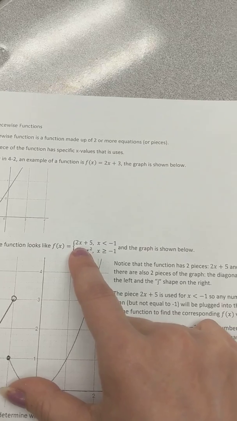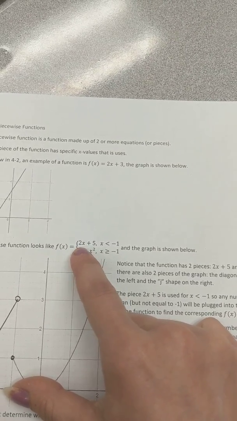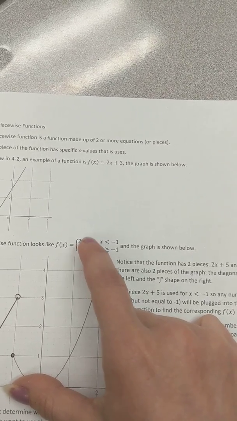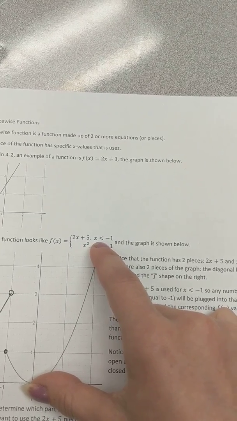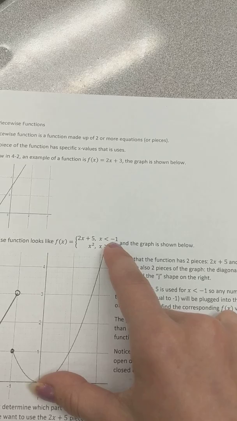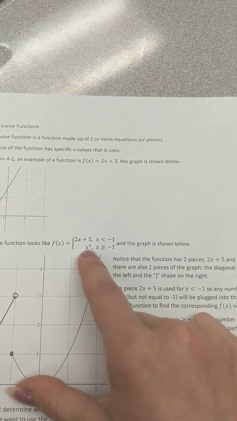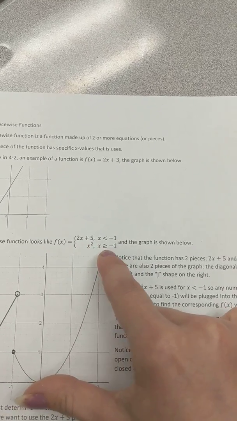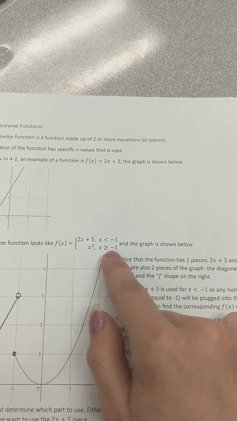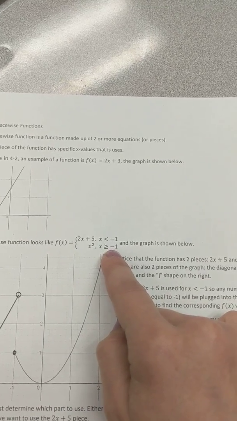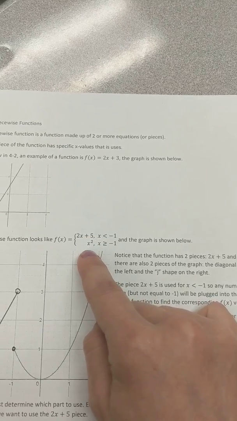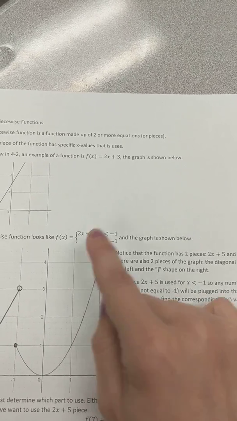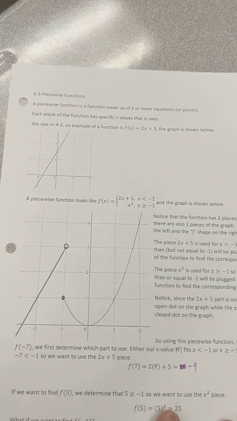So the two pieces have specific x values. See how it says 2x plus 5? That's the function. But then it says I'm going to use that if x is less than negative 1. However, I'm going to use x squared if x is greater than or equal to negative 1. So there are certain restrictions on when to use the 2x plus 5 and when to use x squared. So I'm going to look over here at my graph.